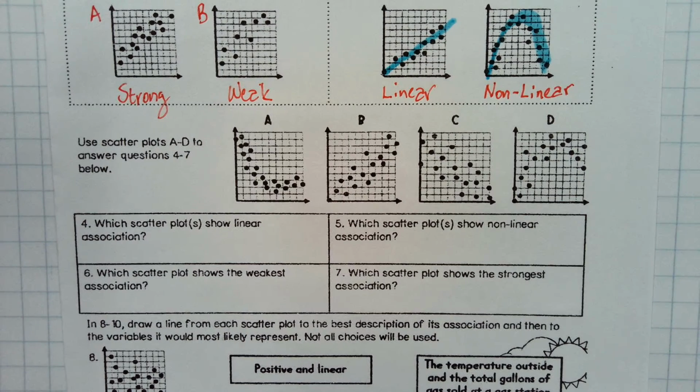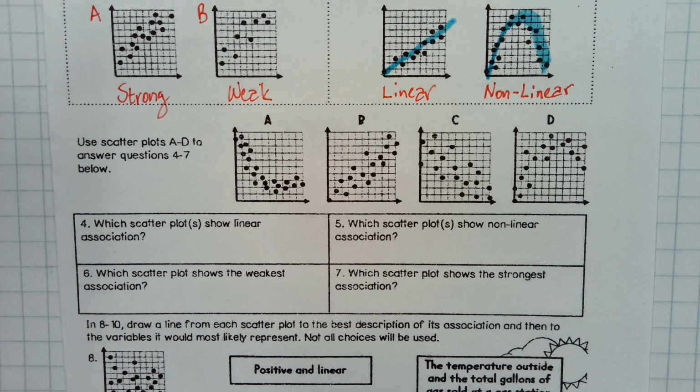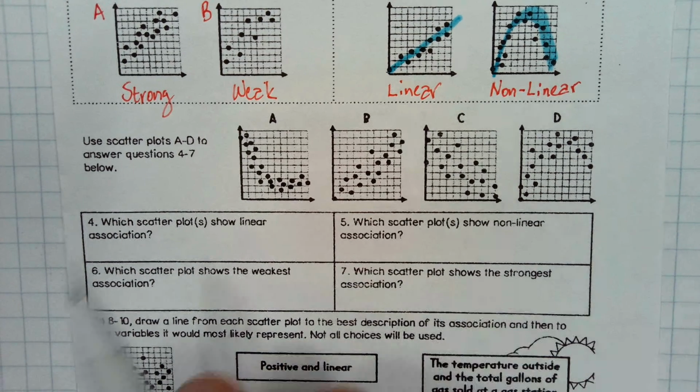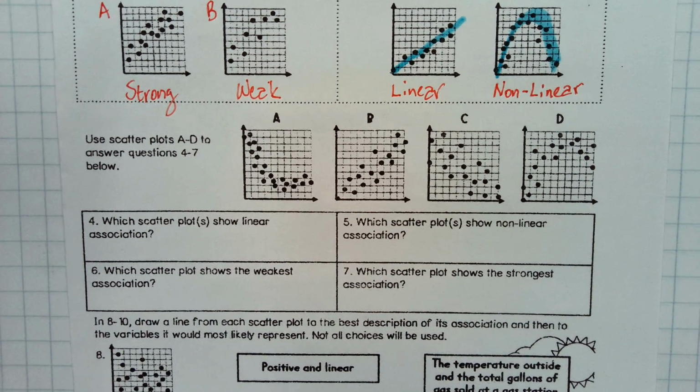We're going to look at these scatter plots, A, B, C, and D, and we're going to answer 4 questions related to them. Hopefully you find them pretty easy. So here we go. Take a look at these graphs. Let's see what we got.